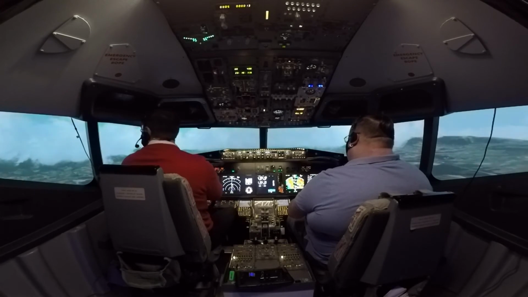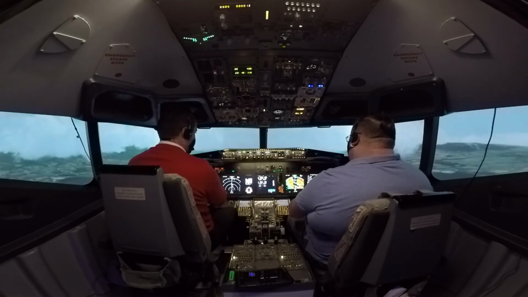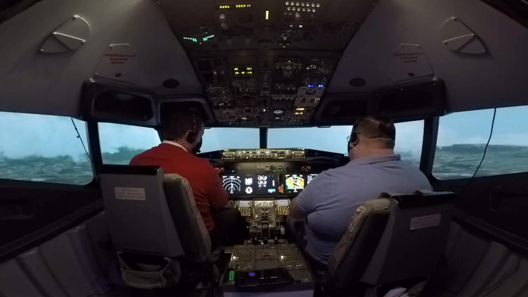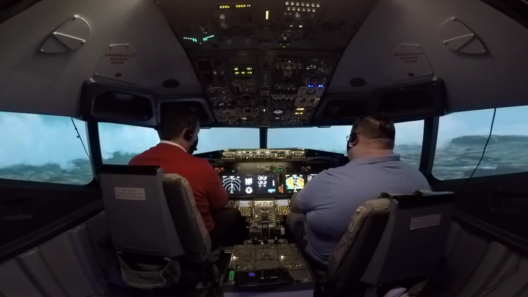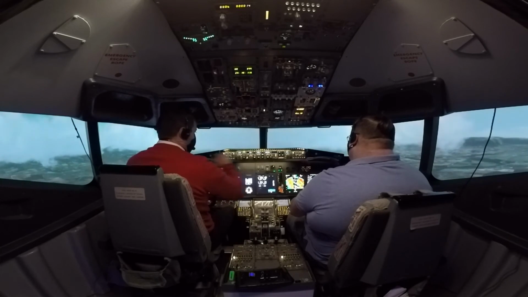So all the coloured bits on my display here, is that the terrain? That's the terrain. So green means we could fly at it at the current altitude and would be okay. Amber means you would be within 1,000 feet, which is okay but not ideal. And red just basically means lights out.